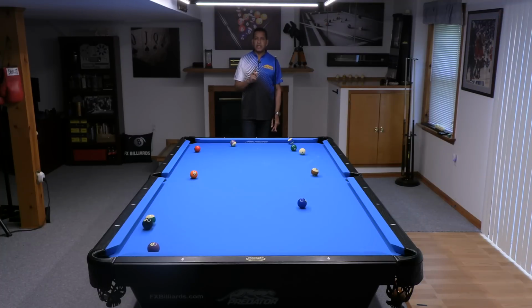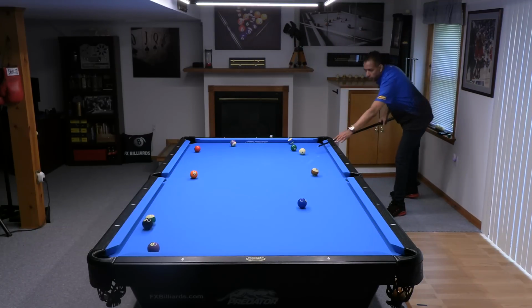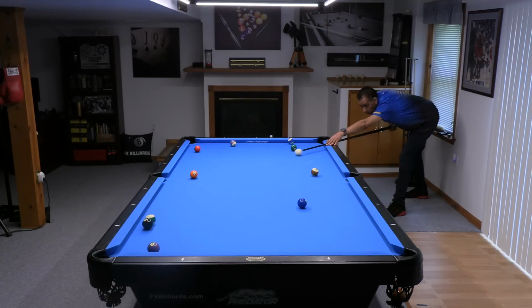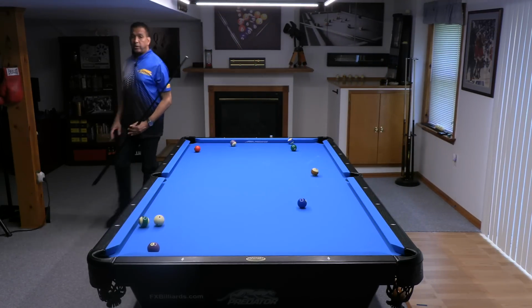Many times it's not obvious to players what is going on with a cluster. Sometimes it should be, sometimes it's not. If you play this 5-ball here with top and you go down there, you're going to make that 8-ball in that corner pocket all day.